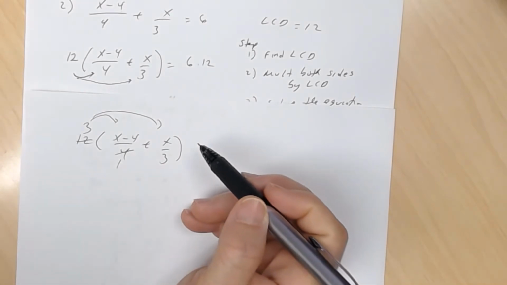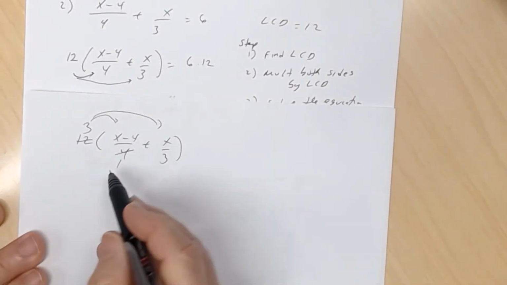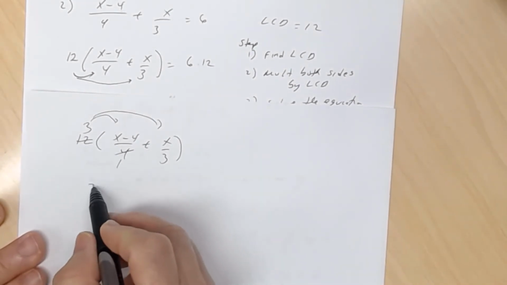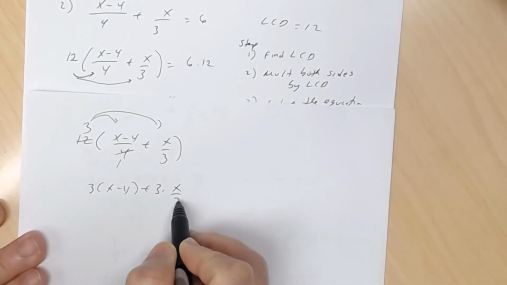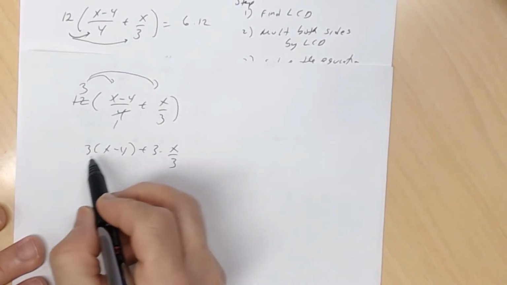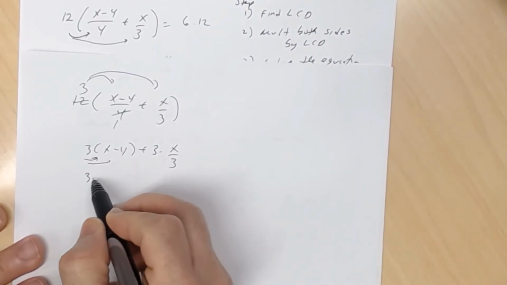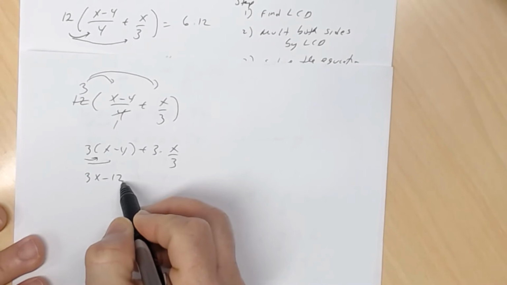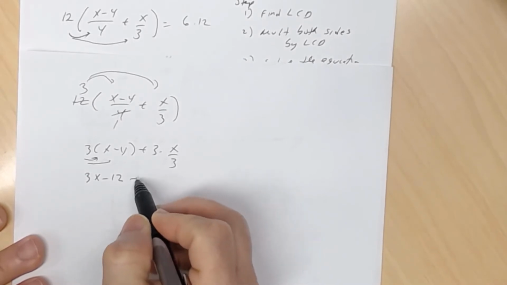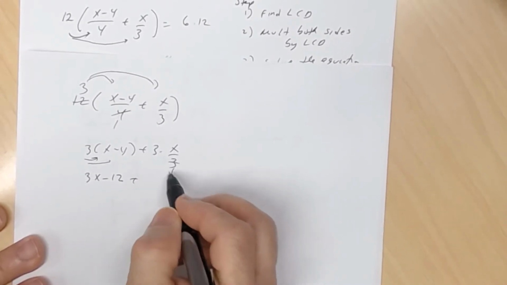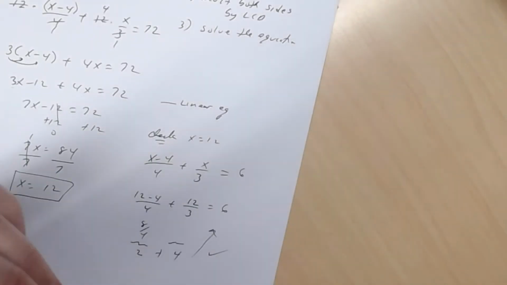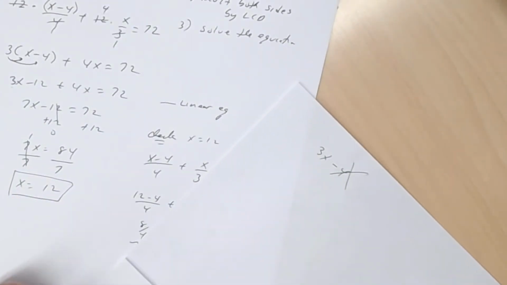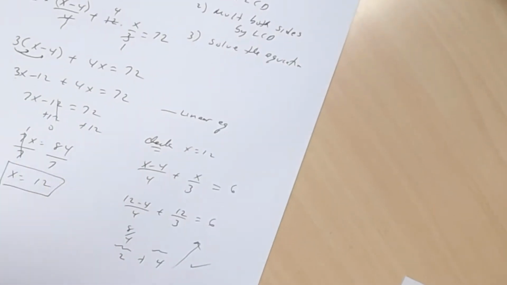That's incorrect, because look what happens. When I do that, I get 3 times x minus 4 plus 3 times x over 3. Then when I distribute, I get 3x minus 12 plus x, because that's 1, and so that's x. But look, go back over here. I'm going to go ahead and fold this. Go back over here and see where the error is.